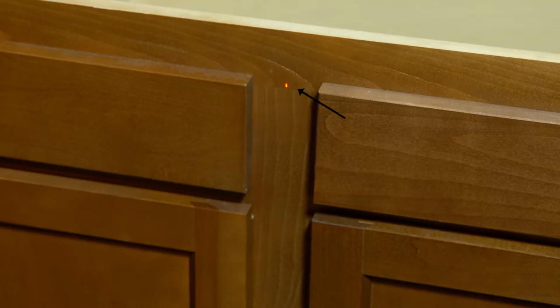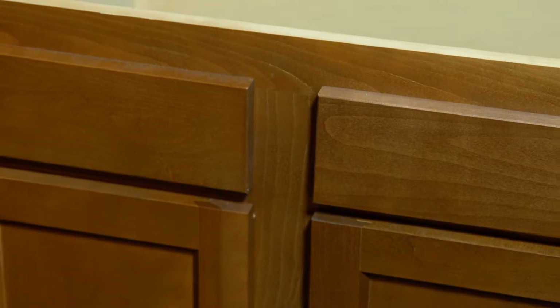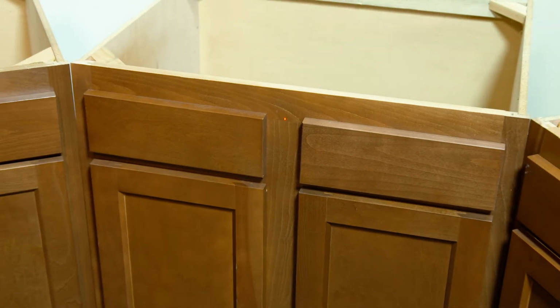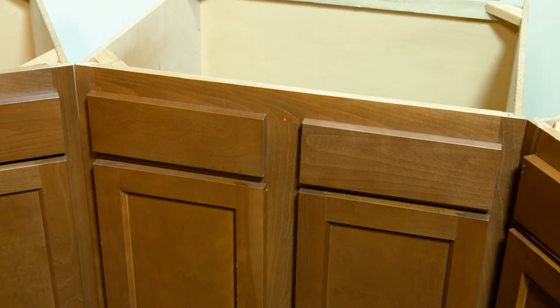Another operation you may want to perform is measuring center location. So here we've put the beam to the center of this sink base. We're going to go ahead and take a point, and it's going to create a point in our data file right at that location for positioning our sink.